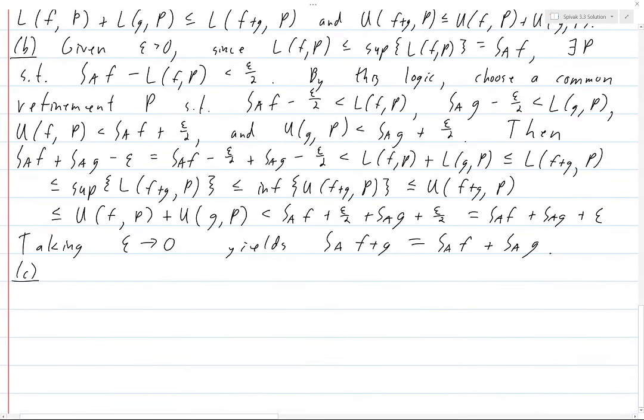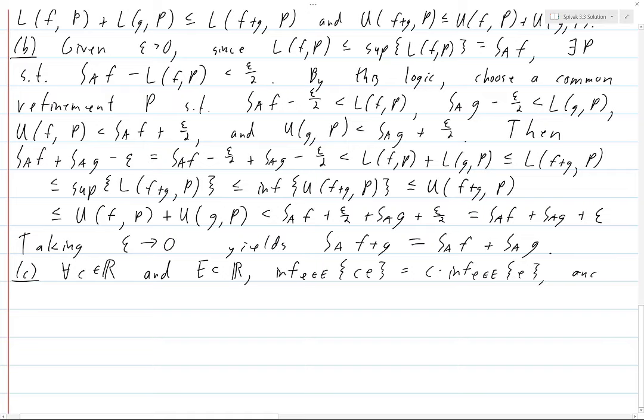C. For all c in R, and for any subset E of R, the infimum over all elements e of the set E of c times e is equal to c times the infimum over all elements e of the set E of e. And likewise for supremums.